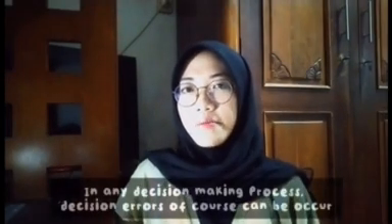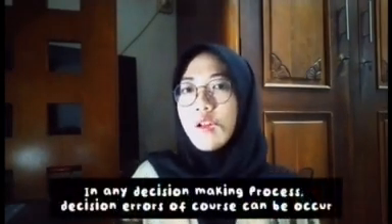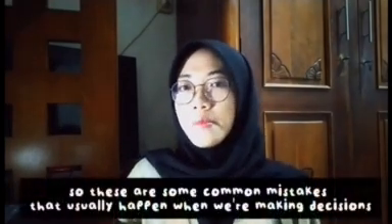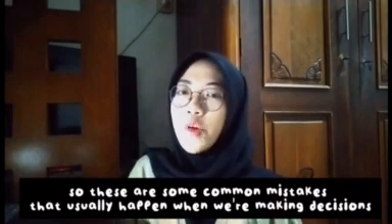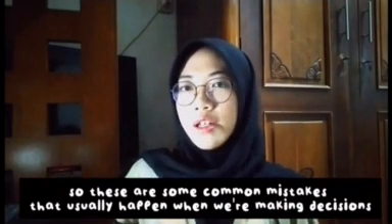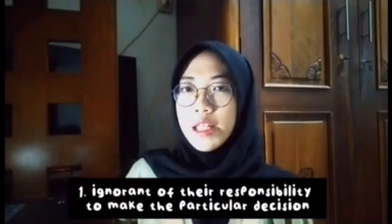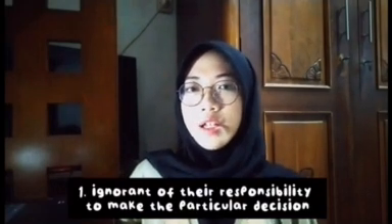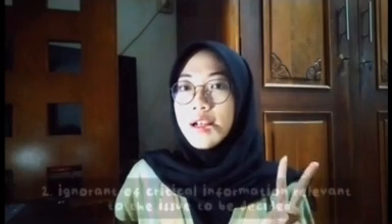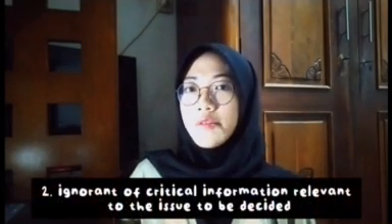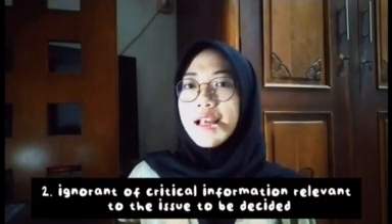In any decision-making process, decision errors of course can occur. So these are some common mistakes that usually happen when we are making decisions. The first one is ignorance of their responsibility to make the particular decision. The second is ignorance of critical information relevant to the issue to be decided.